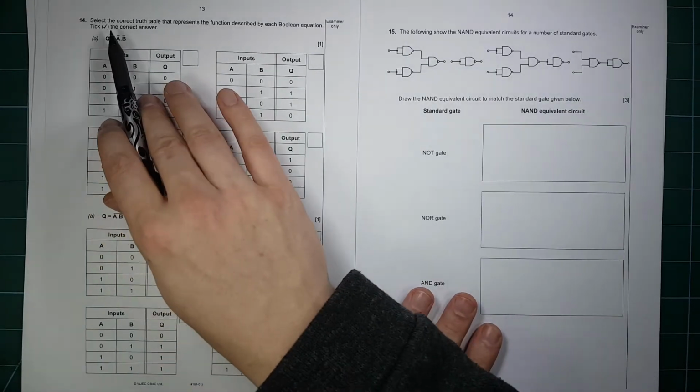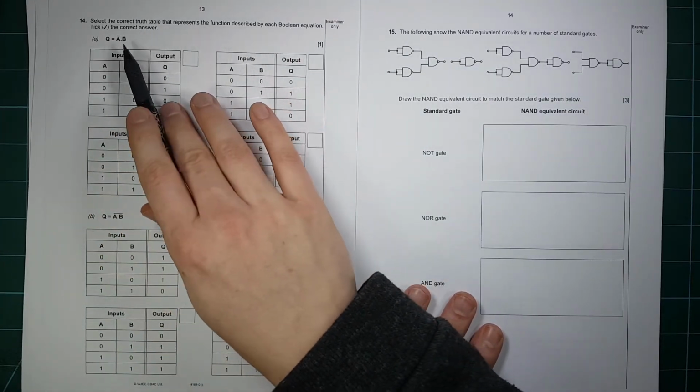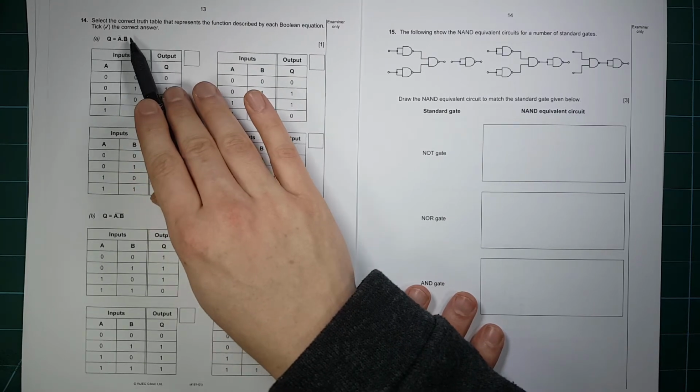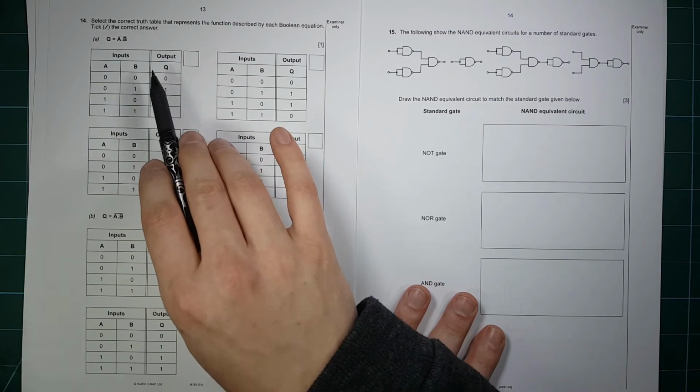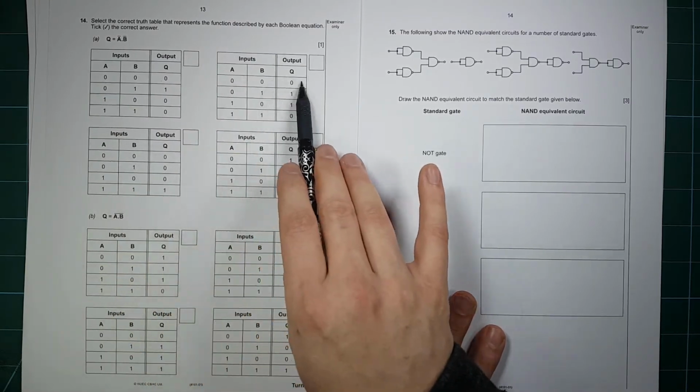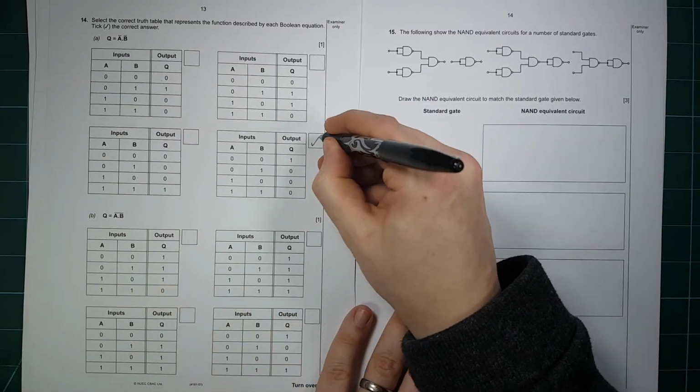Question 14. Select the correct truth table that corresponds to this Boolean expression. So not A and not B. So we're looking for when both of these are low. This should be high. So it's not that one, not that one. It's this one.